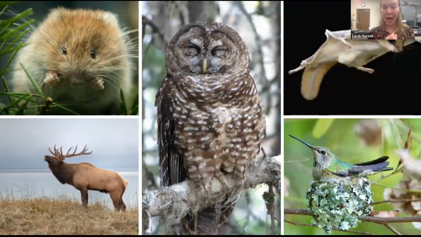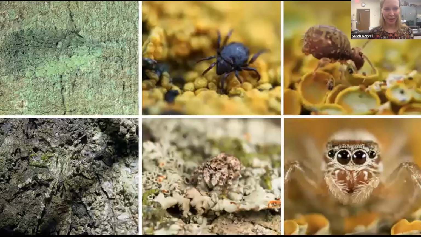So they are absolutely dependent on lichens to make it through the winter, as are these little tree voles. And guess who is dependent on the tree voles and the flying squirrels? Our beloved spotted owl.